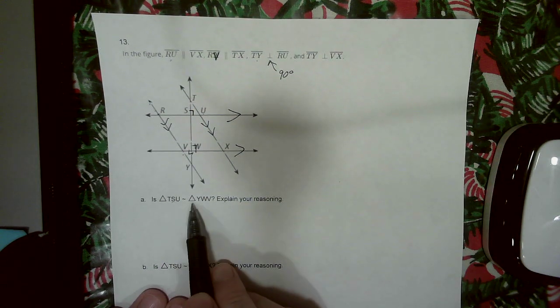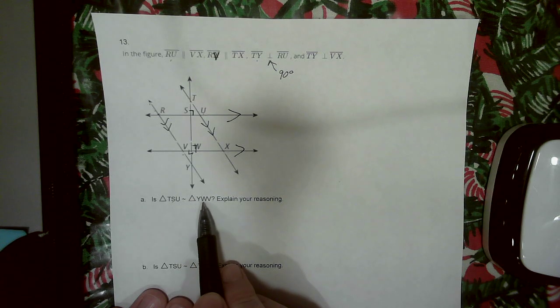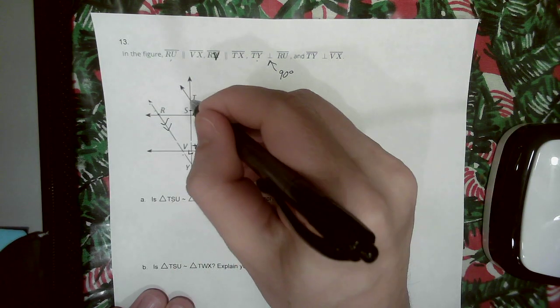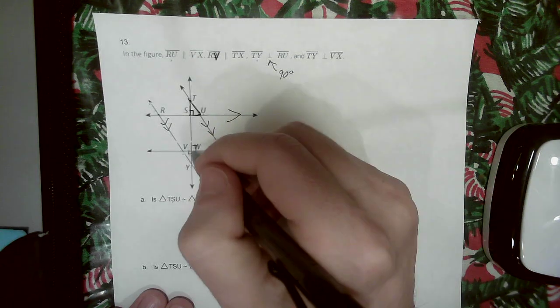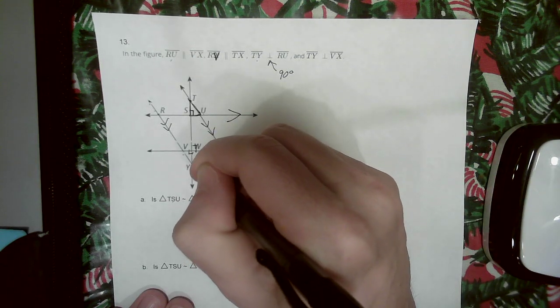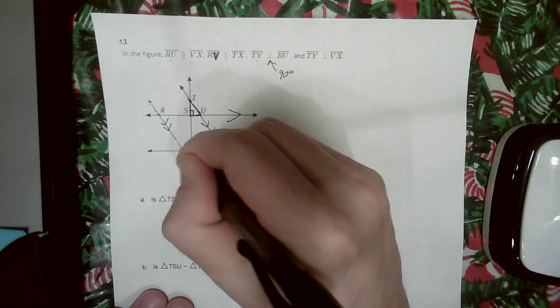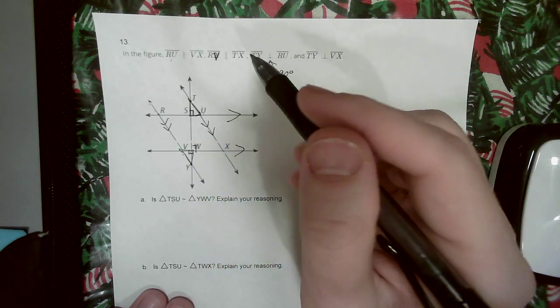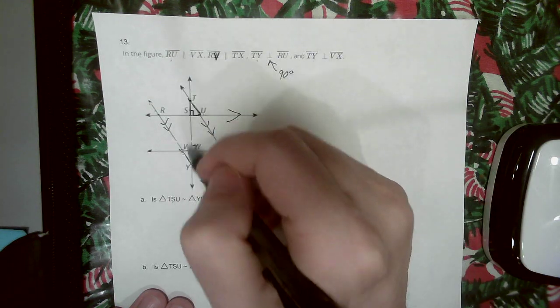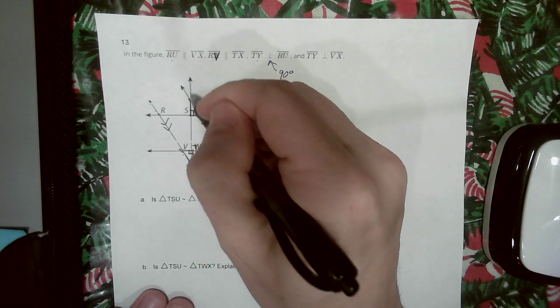Question is TSU similar to YWV? So let's go TSU similar to YWV. All right, so they both have a 90-degree angle. What else do we know? I got this going through here.